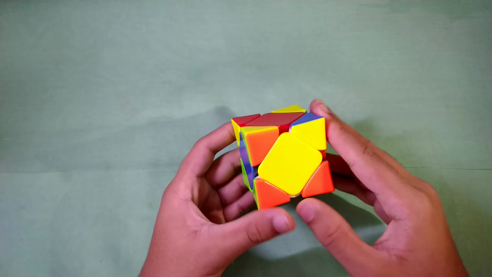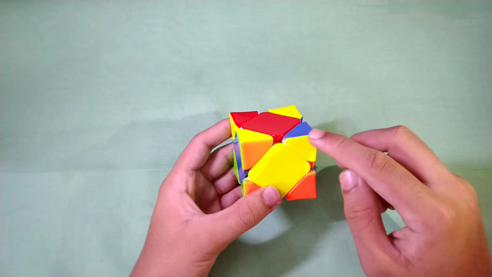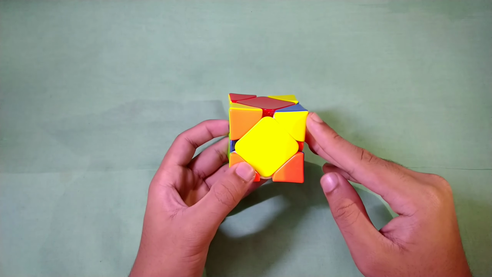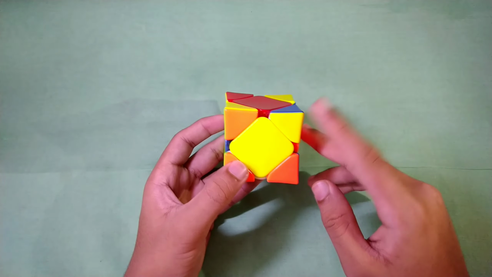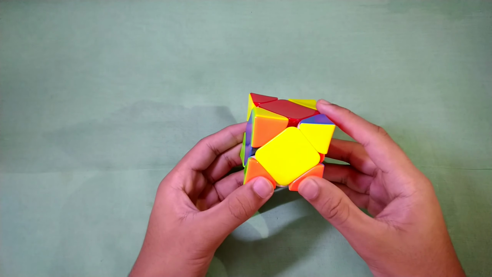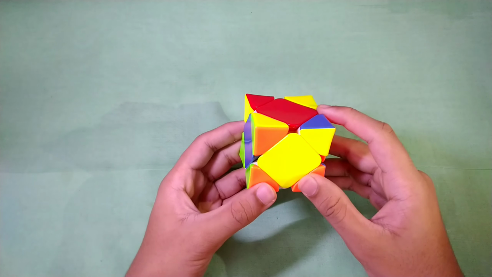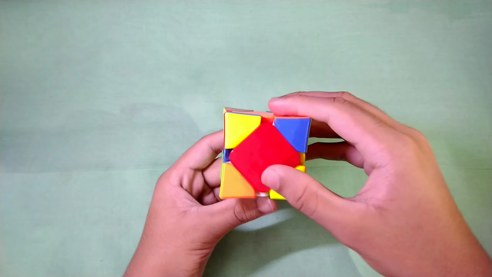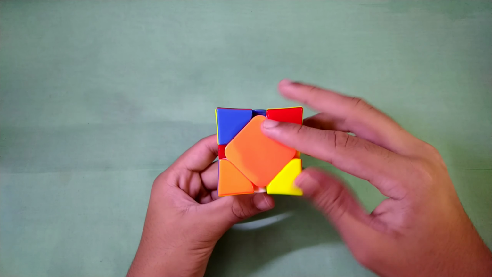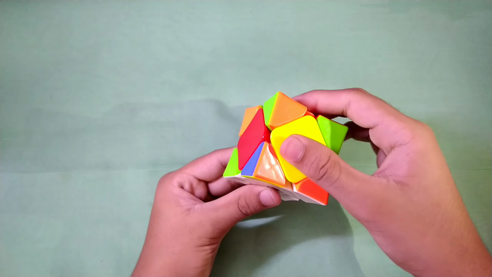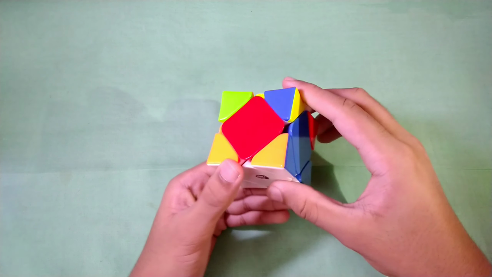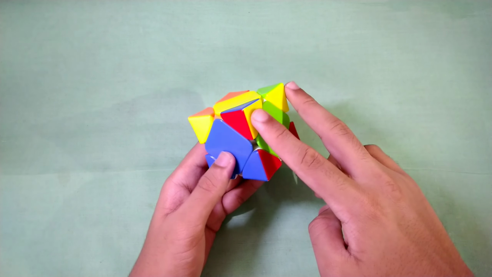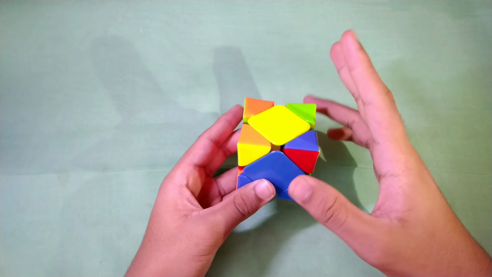Now when we have this case where two corners are facing up, and there are two corners which are facing different sides, what we'll do here is keep one corner facing us and one corner facing the left side. And we'll do the same formula which I taught earlier. That is turning the right side down, the left side down, the right side up, and the left side up. And now as you can see, we have got a second case in which we have a pair of headlights and two corners facing the opposite sides.